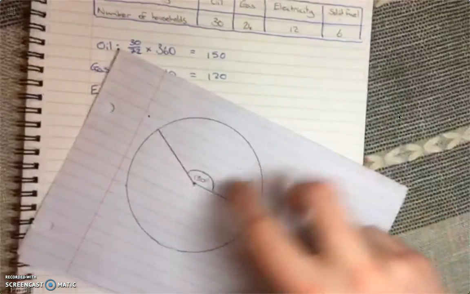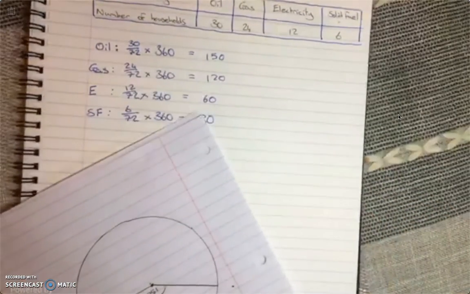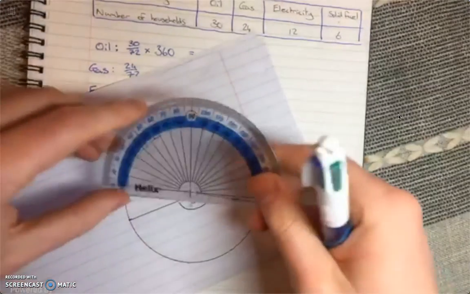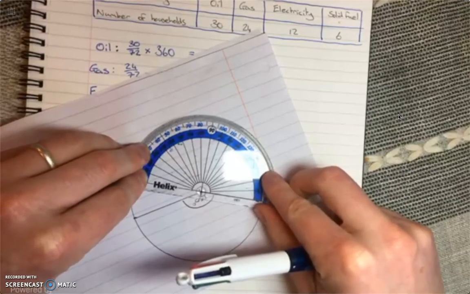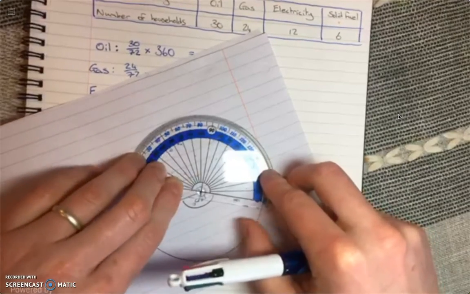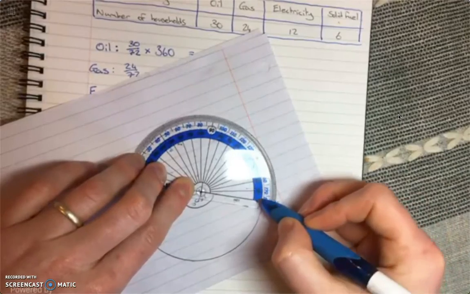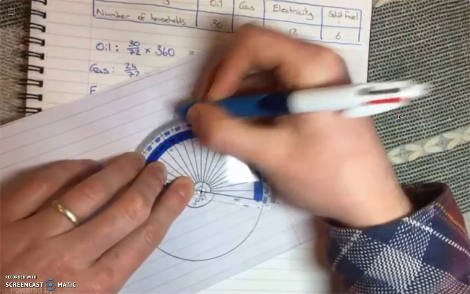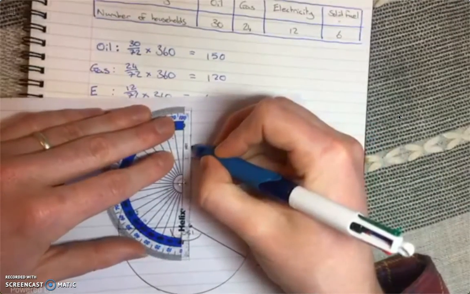Now I'm going to go to the line that I just drew. Rotate it if you need to help it. The next one is gas, which is 120. Again, I'm going to pop this nice and neatly, level with the new line I've just drawn. I'm going to go to 120, starting on the inside circle. I'm going around, and my 120 degrees is the same as 60 on the outside circle. And then just connect.